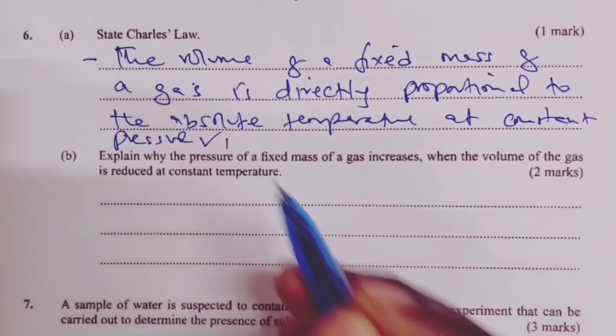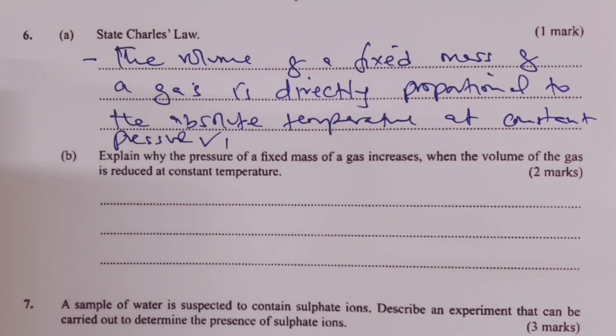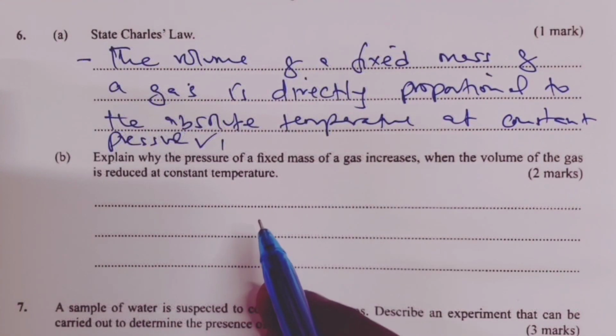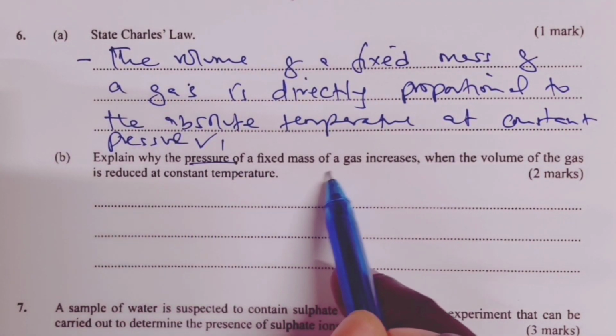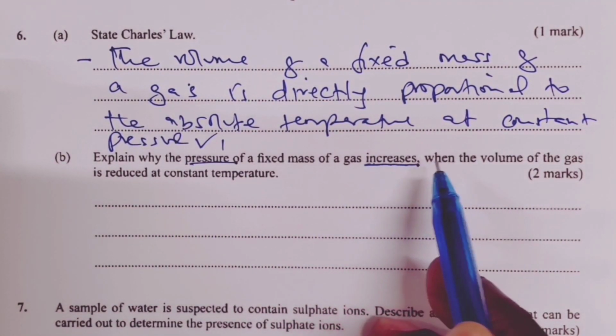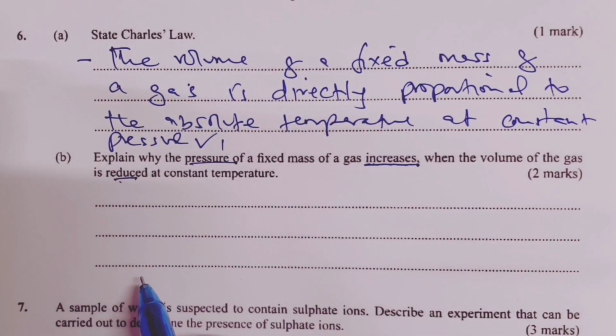That would be okay for the 1 mark awarded for that part. Then for B, we are told to explain why the pressure of a fixed mass of a gas increases when the volume is reduced at constant temperature.